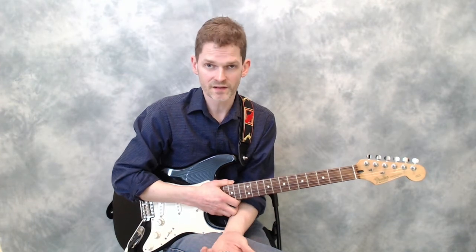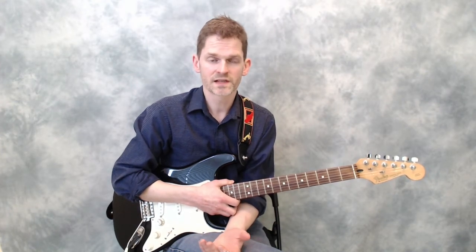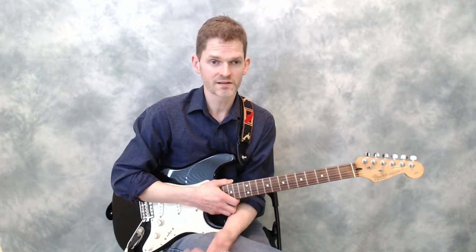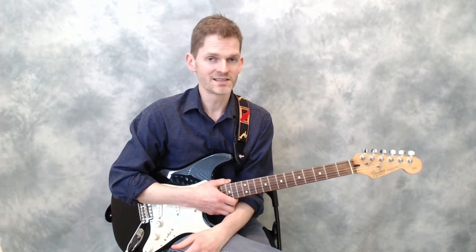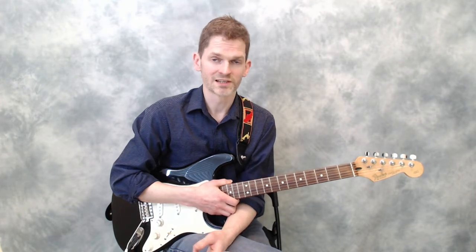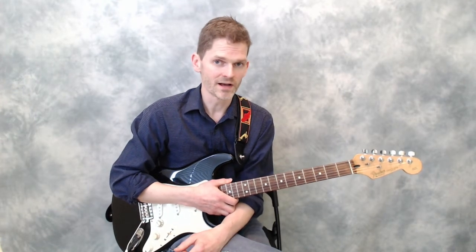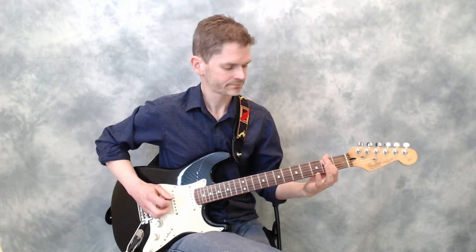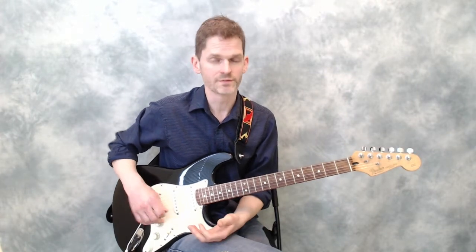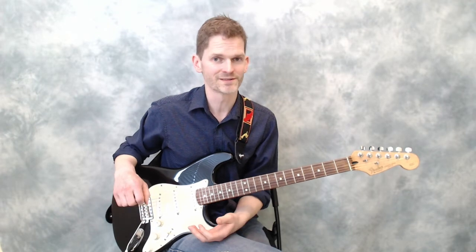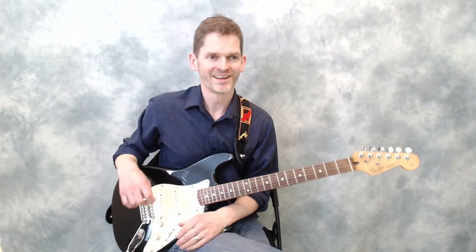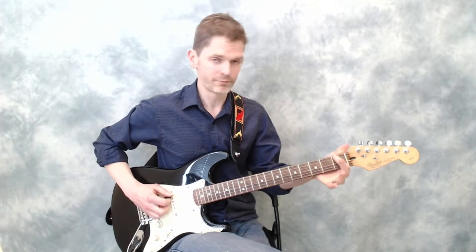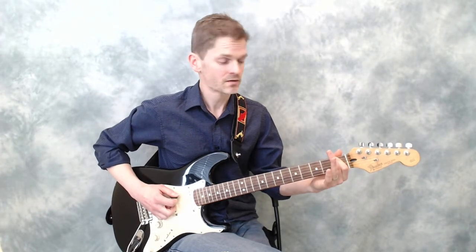So as with exercise 1, you just need 2 simple bits of information in order to find all these notes. You need to know the names of the strings, E, A, D, G, B, E, and you need to know which natural notes, which letters, are only 1 fret apart. That's E to F and B to C. As long as you remember those 2 bits of information, you should always be able to find the note, as long as you're careful.